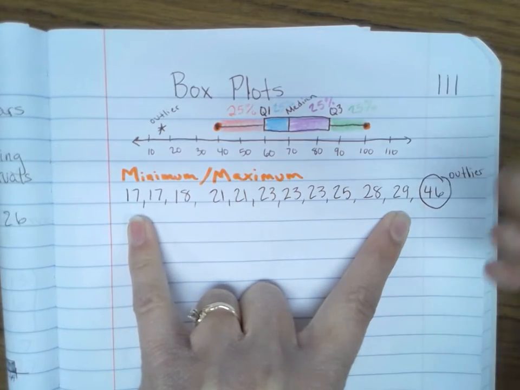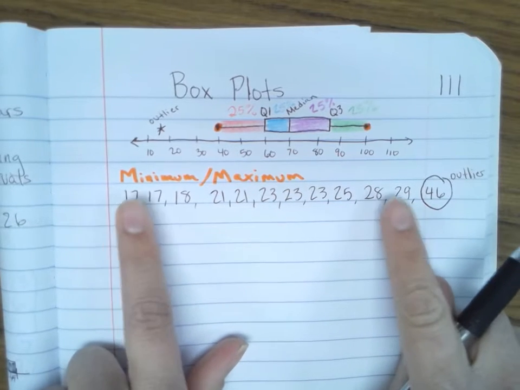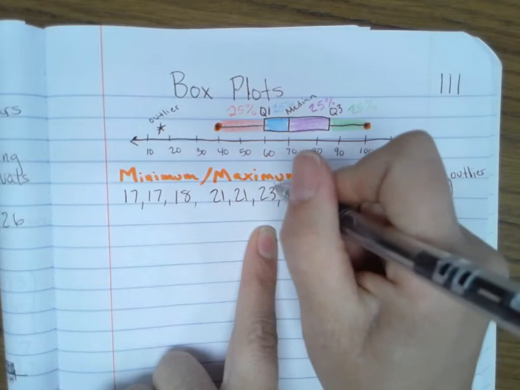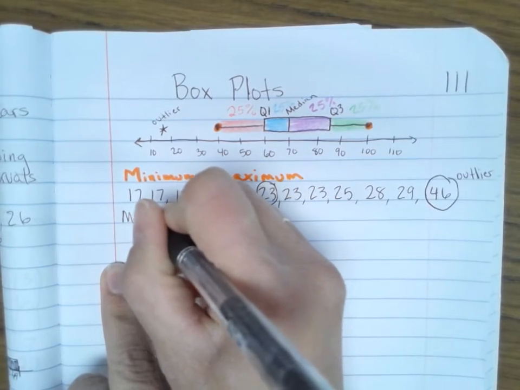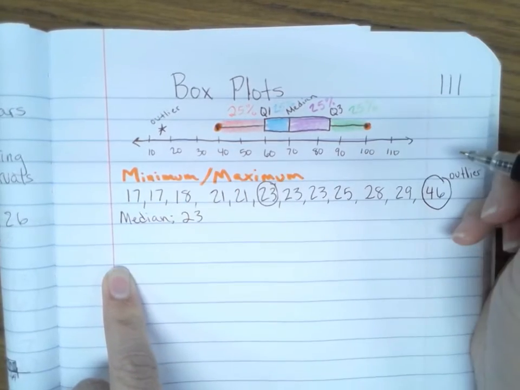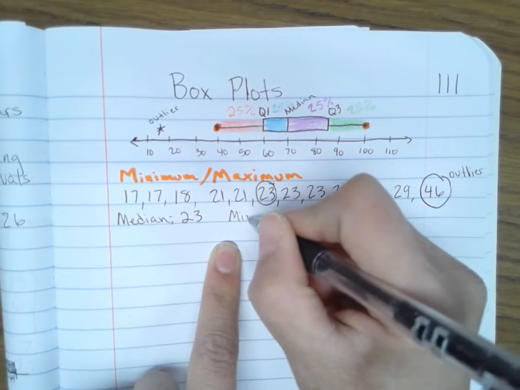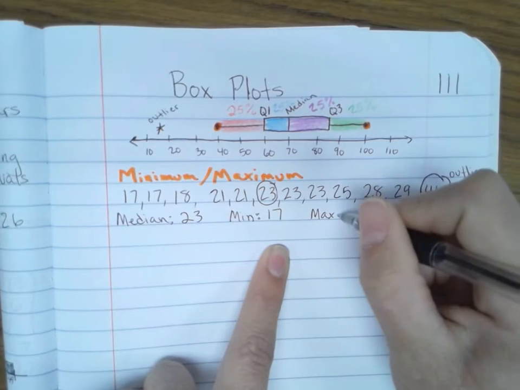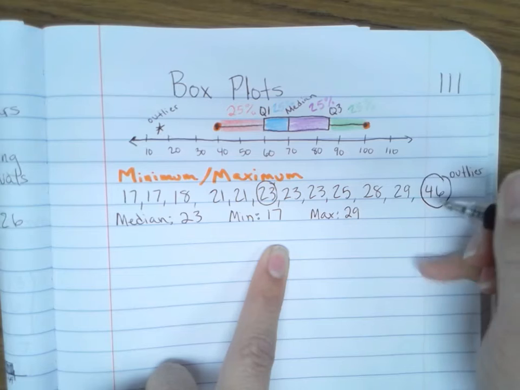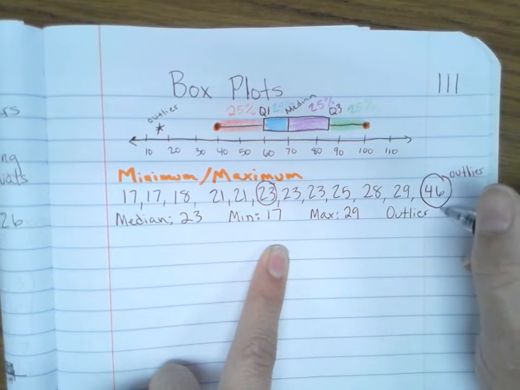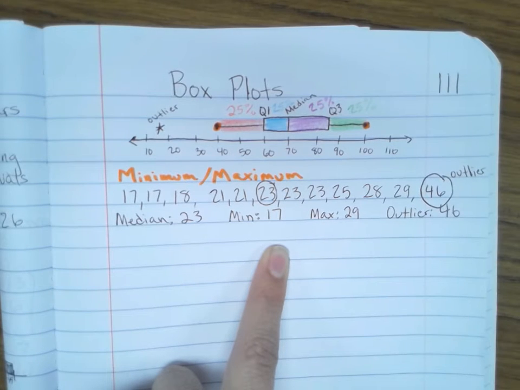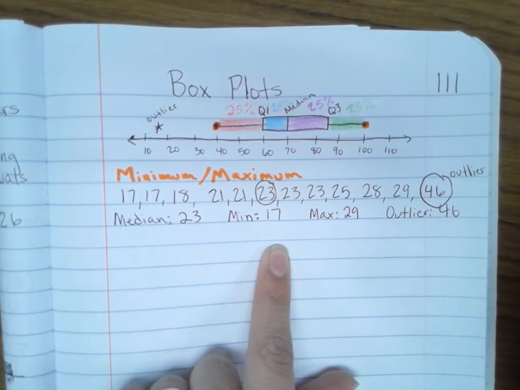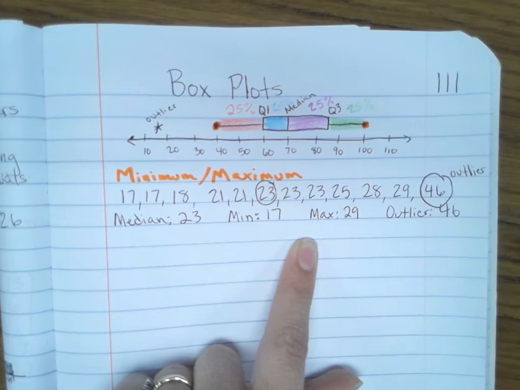Okay, so now I'm going to find the median of these numbers. So the median here would be this 23. So the median is 23. Okay, the minimum, the lowest number we have, is 17. The max, not including the outlier, would be 29. Now right here, let's write outlier 46. The reason we take note of the outlier is because it is so different that we don't want to think that we have a bunch of numbers between 29 and 46 on the graph.